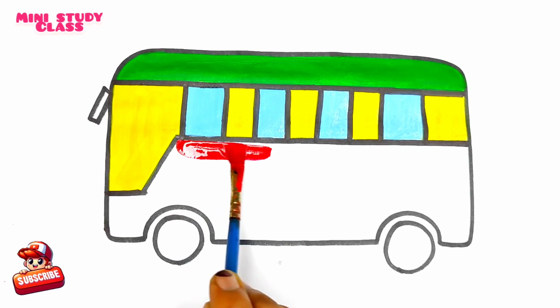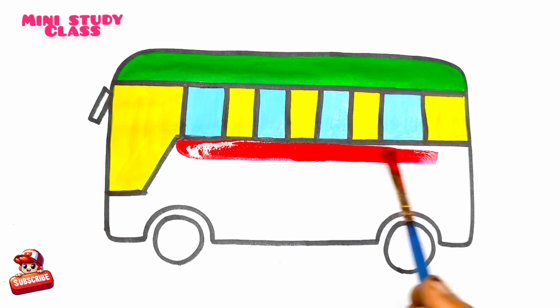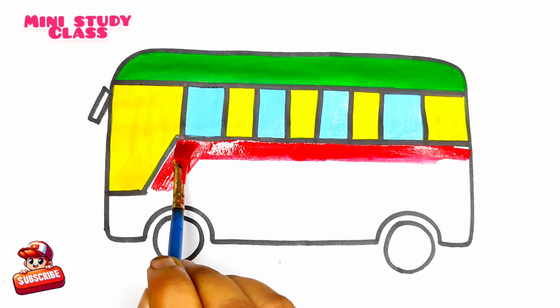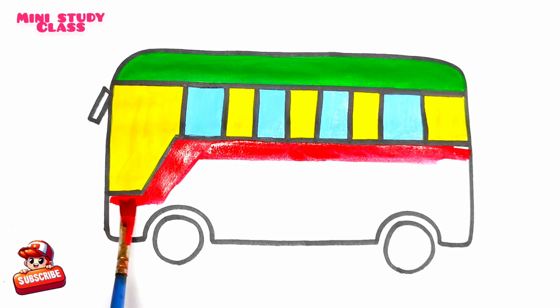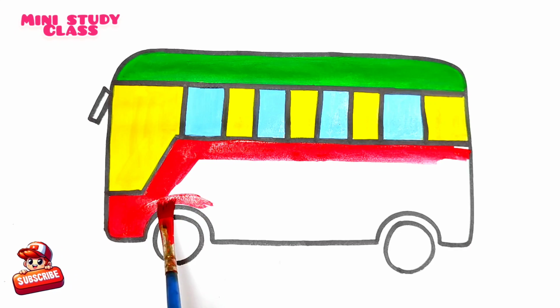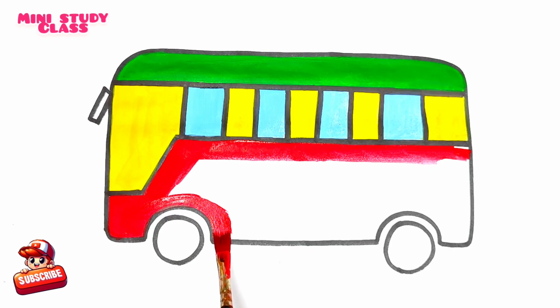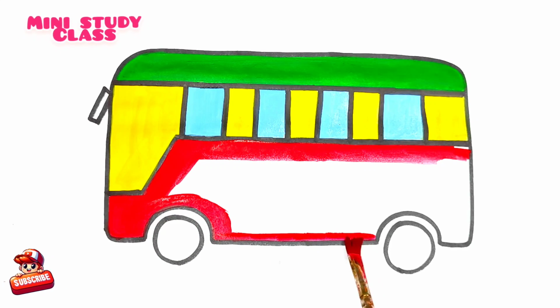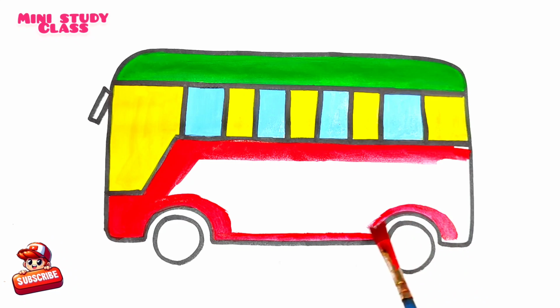Red color. Articulated buses are long and bend in the middle. Buses have windows, so passengers can see outside. Many buses have comfortable seats for passengers.